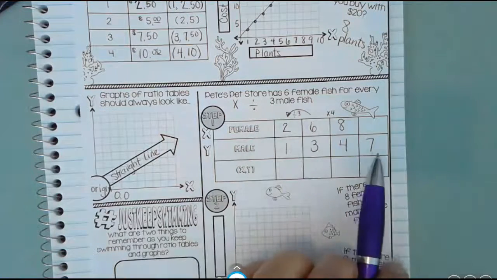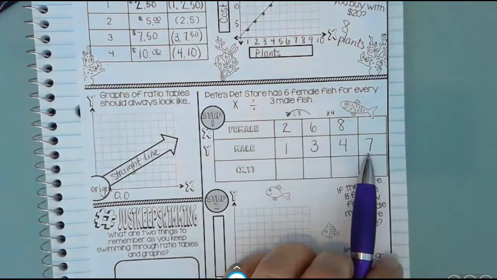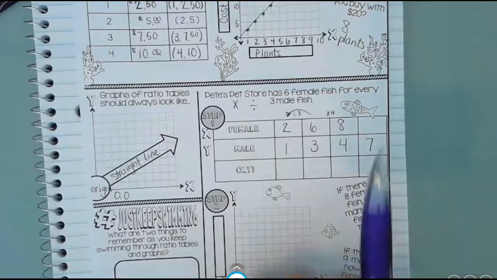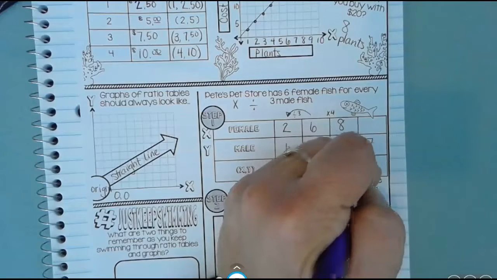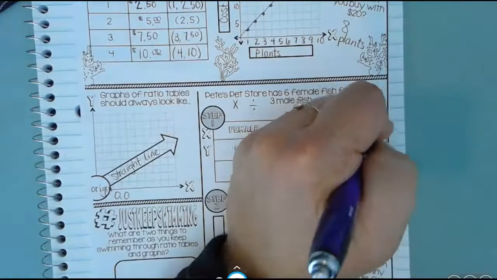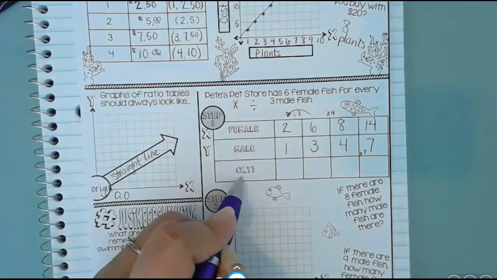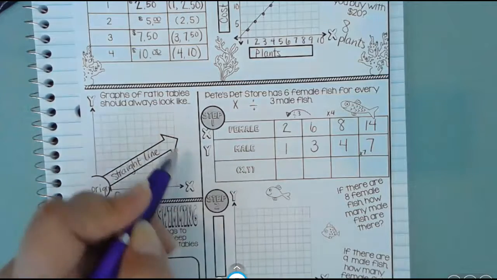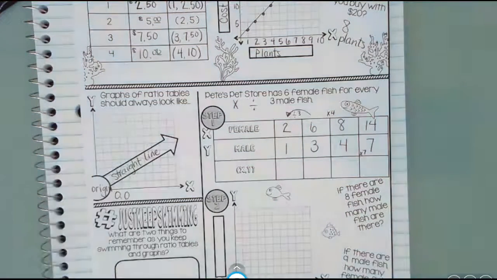How do we go from 1 to 7? Again, scaling forward, that would be multiplication. 1 to 7, you would multiply it by 7. 1 times 7 is 7. 2 times 7 is 14. Put down your ordered pair with the X first, and then the second next.